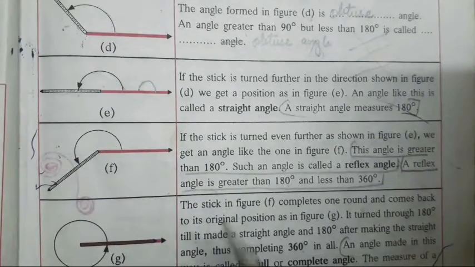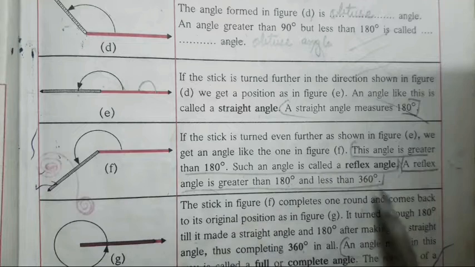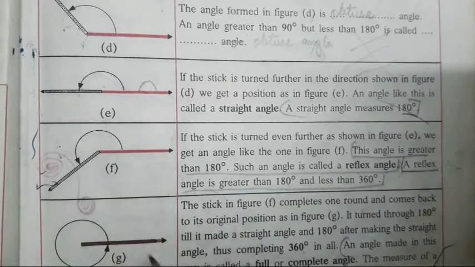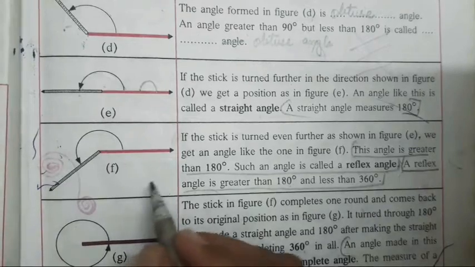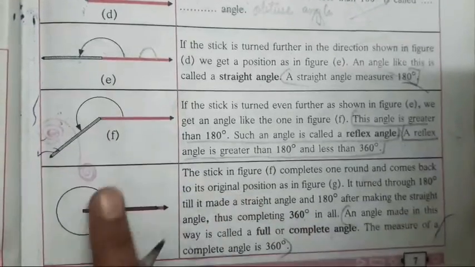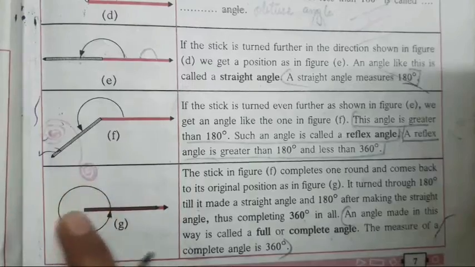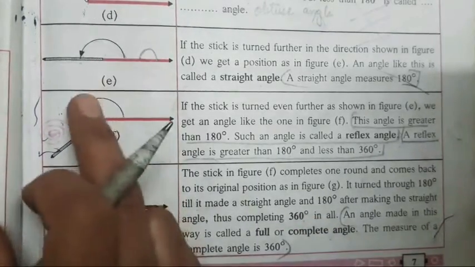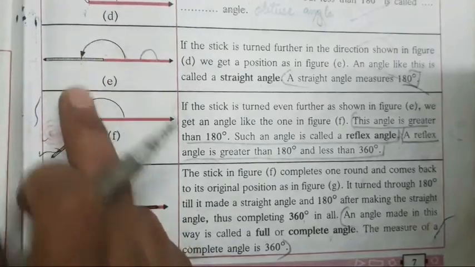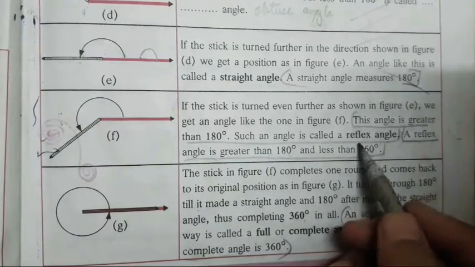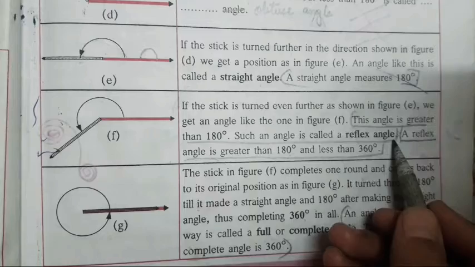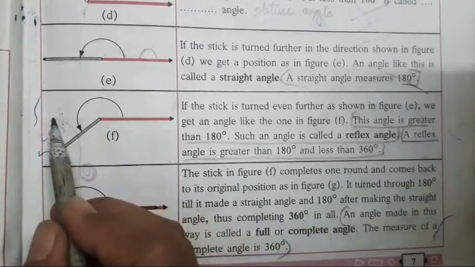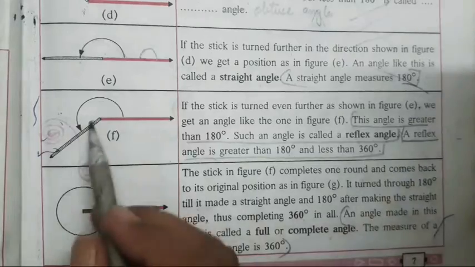Next is supposed to be a reflex angle. Reflex angle मतलब उल्टा घूमना शुरू हो जाता है, because see, the angle is formed when we form a circle. Circle form जब होता है, it is said to be a complete angle. So after 180 के बाद जब और bend होता है, this type of angle is said to be a reflex angle, which is greater than 180. 180 से ज़्यादा होता है but 360 से कम होता है.